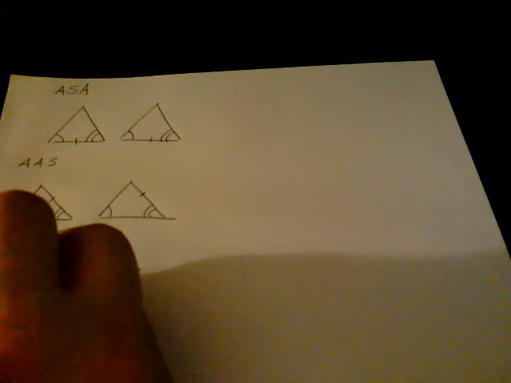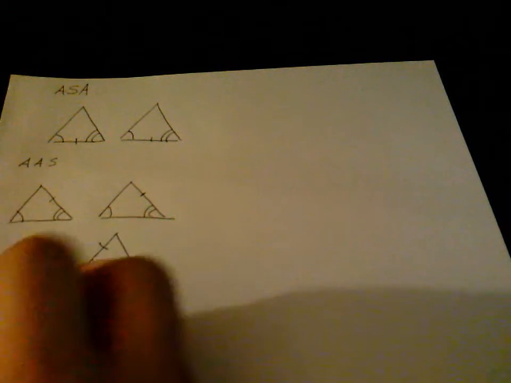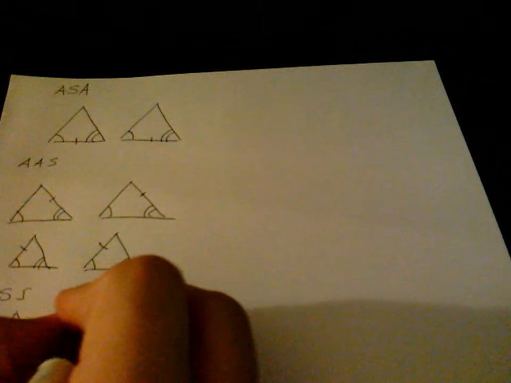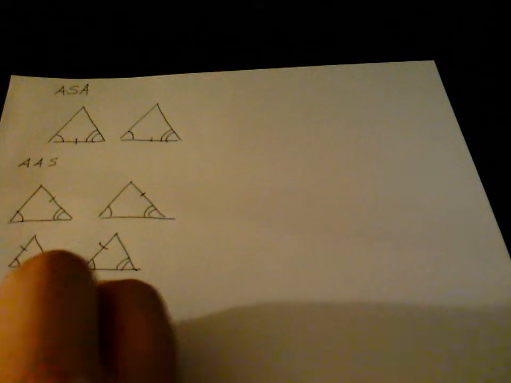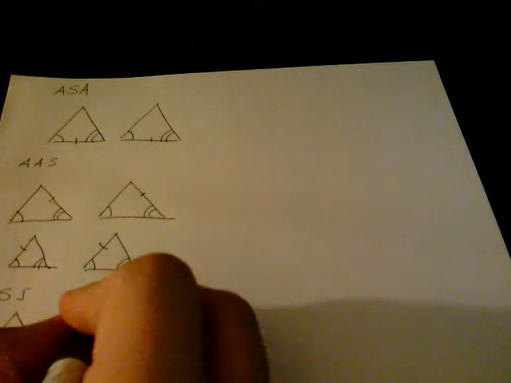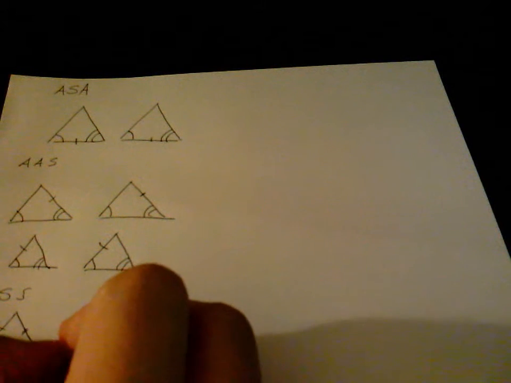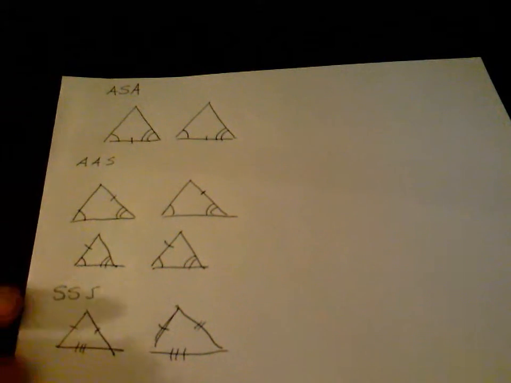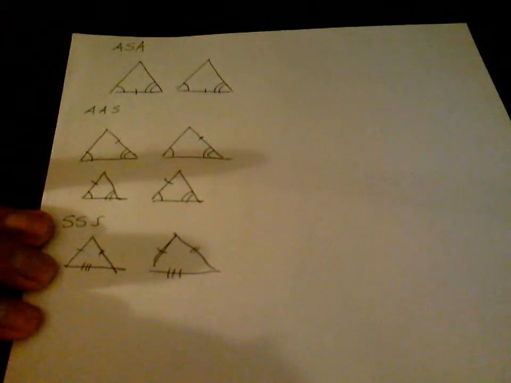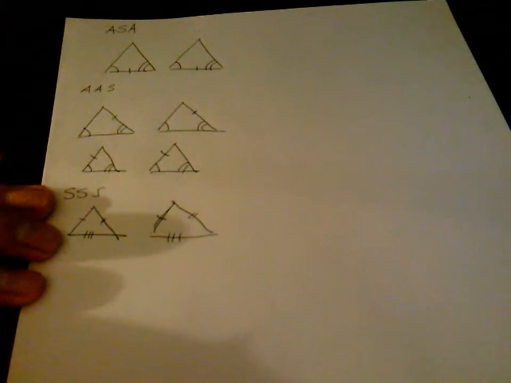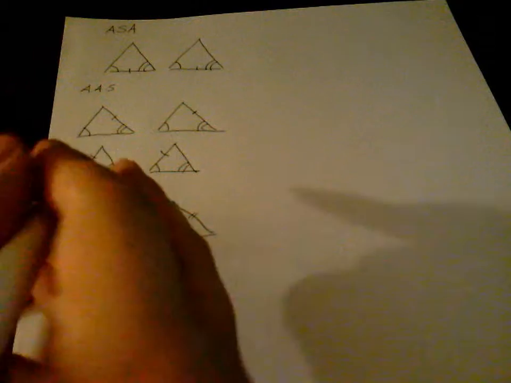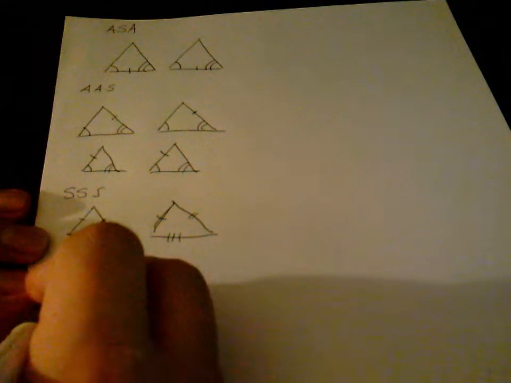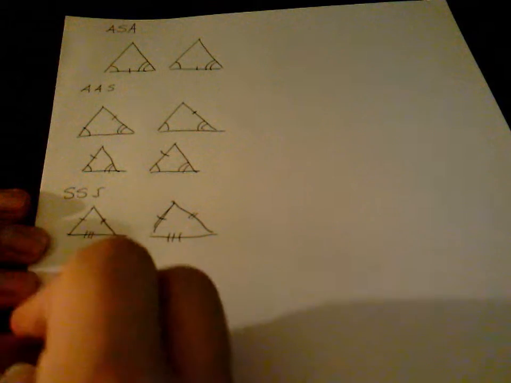Then you have side, side, side. That means if all three sides are congruent, then the triangles are congruent. So we have one, two, three, and finally side, angle, side.